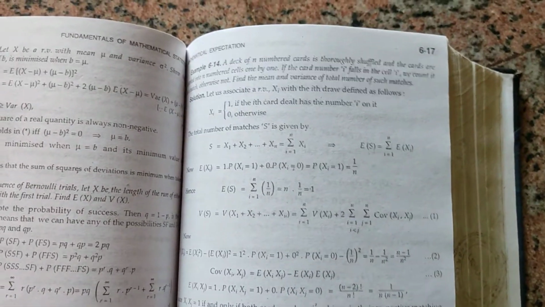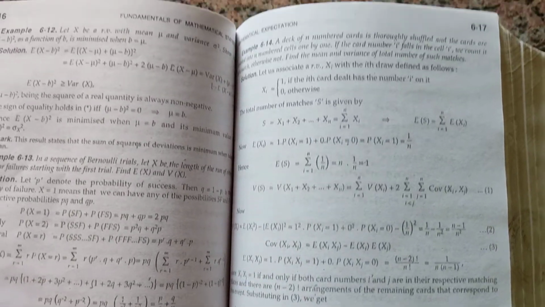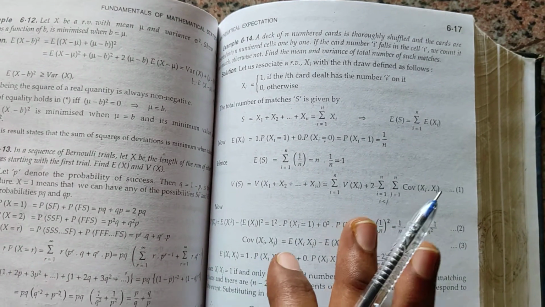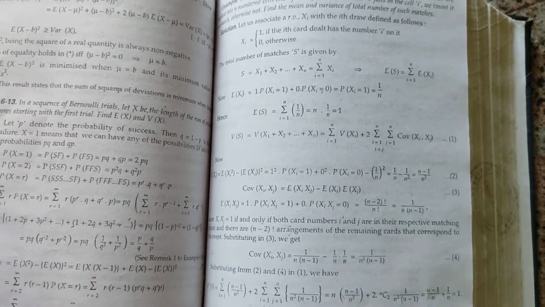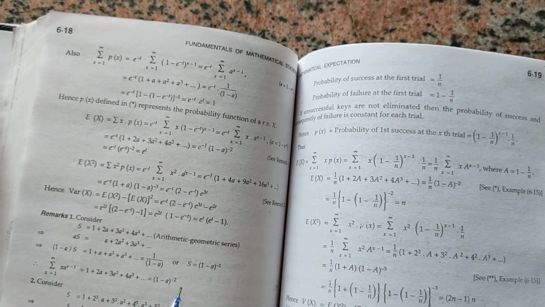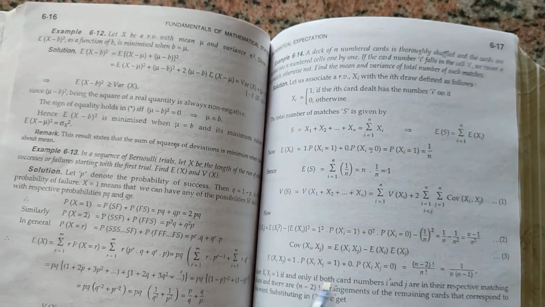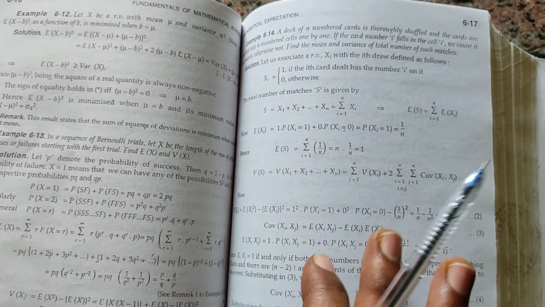Next, one more example here, that is about covariance. Here this part is covariance problems. One problem, two problems is enough. That we'll do in the next video. Okay.